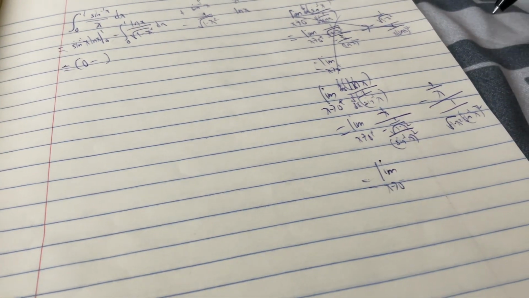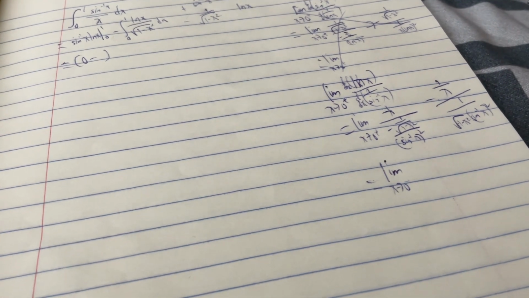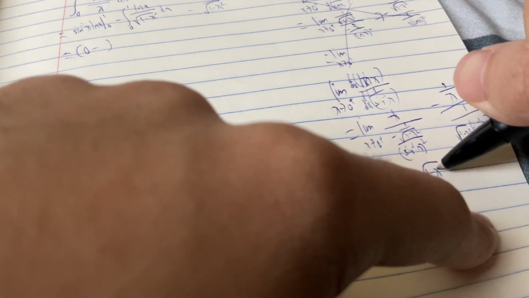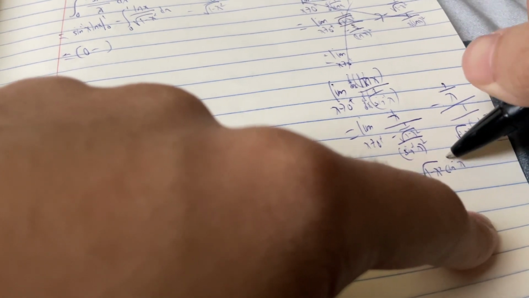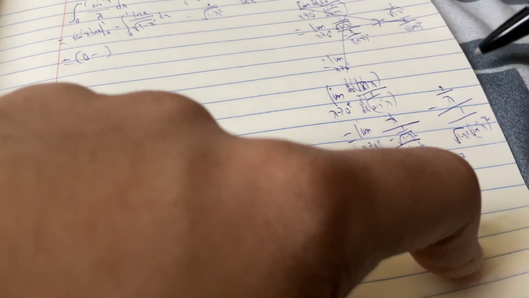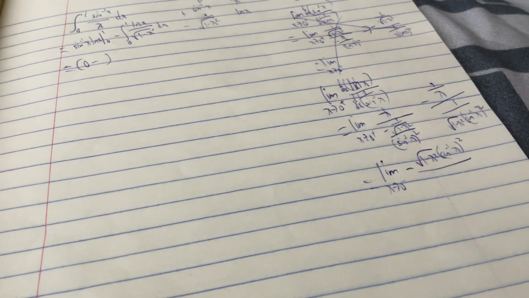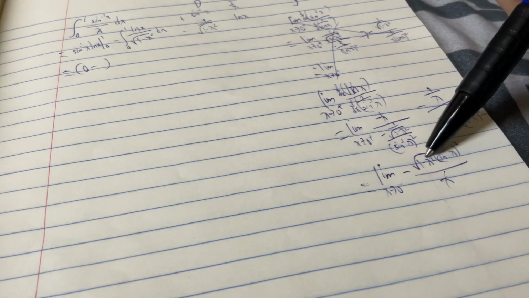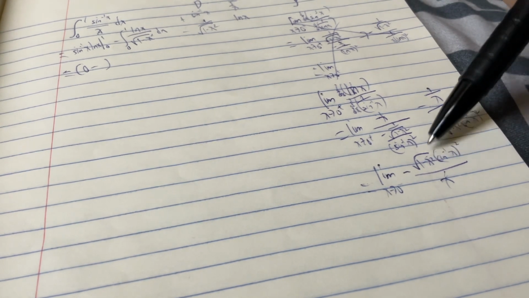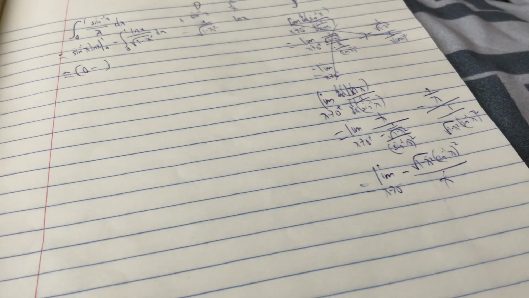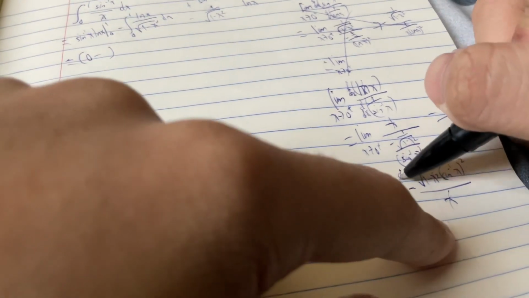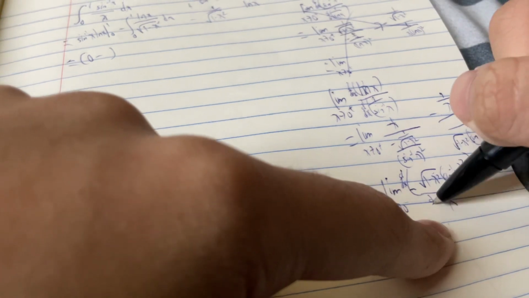Just switch the order, you get negative 1 over x times inverse sine x squared over x, right? So if you plug in 0, what is this? 0 over 0 situation once again. So do this once again.